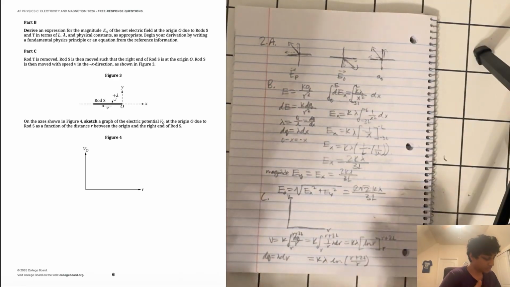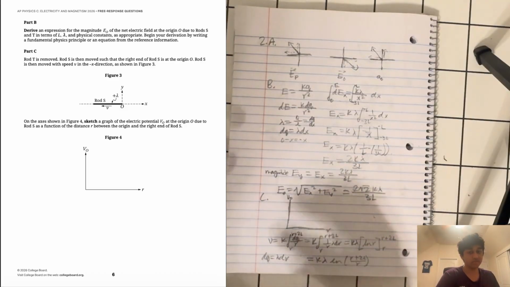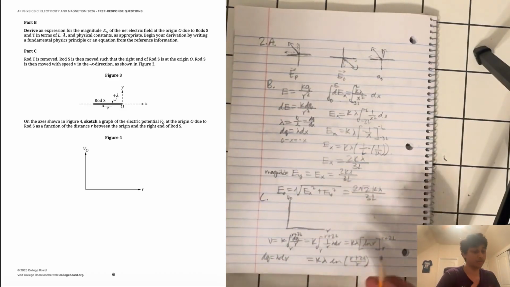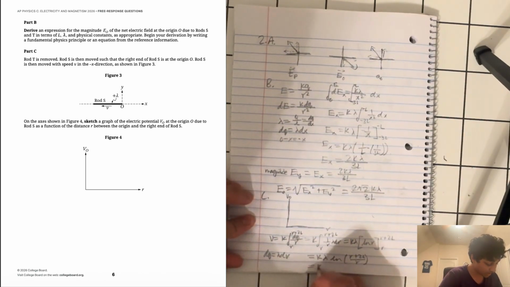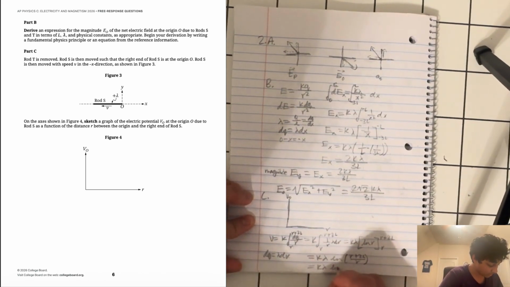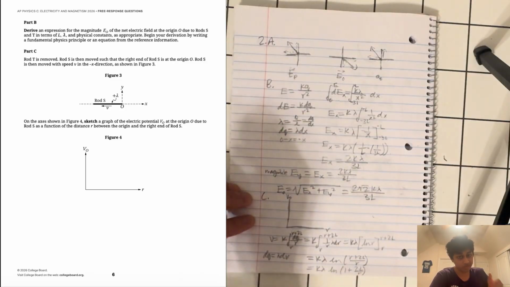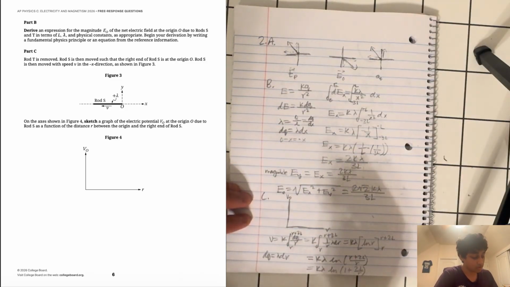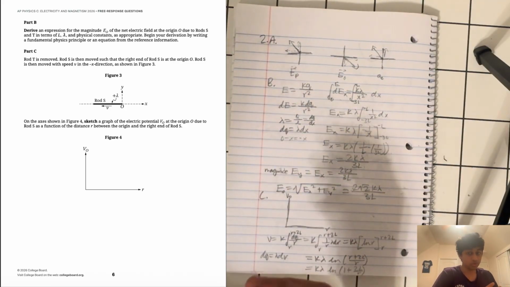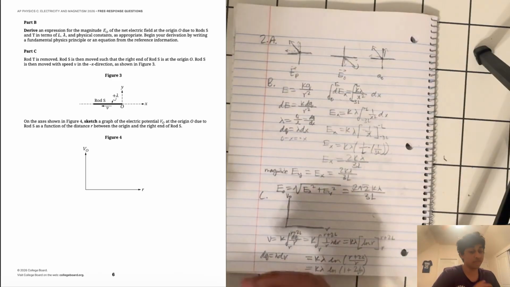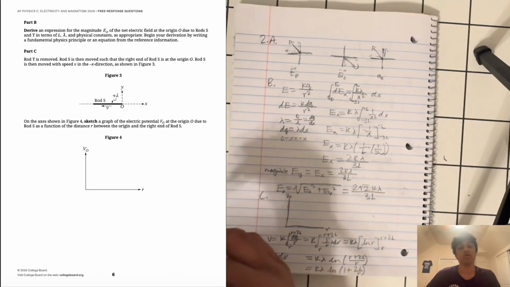And if we simplify the fractions with the natural log down a bit more, we're going to get a final expression of k lambda ln(1 + 2l/r). So to draw this graph, the most important thing we have to understand is how our potential is related to the radius, how far away we are from the rod.